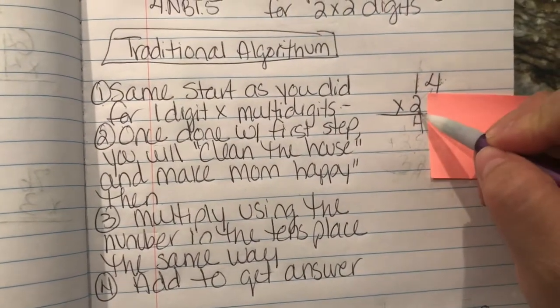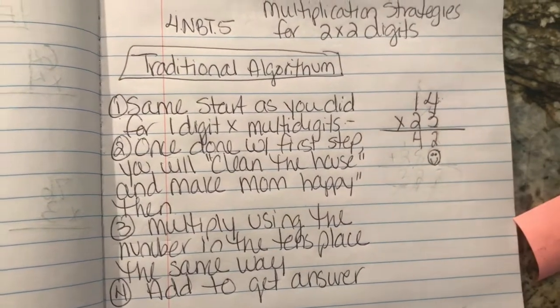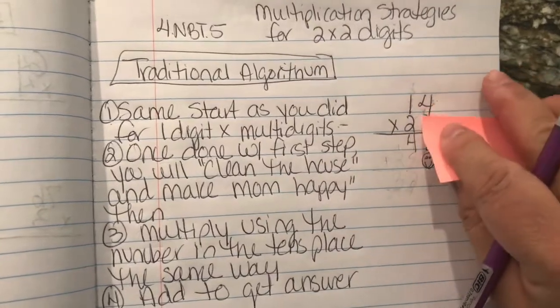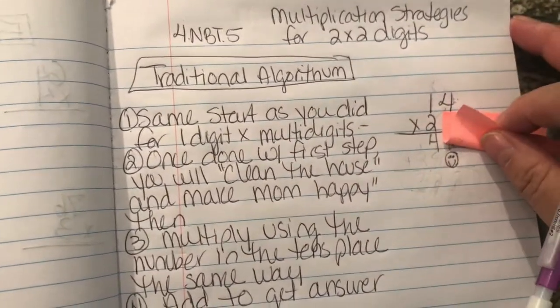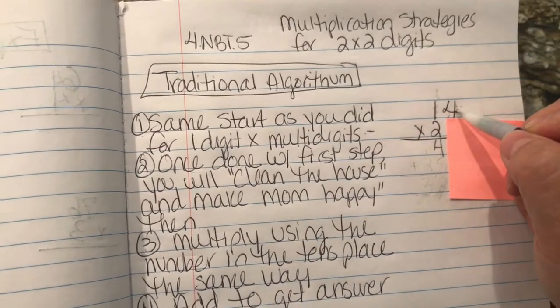Now you're going to be using the 2 in the tens place. I'm sorry, I think I said done with the 2. We were done with the 3 in the ones place. Now we're going to use the number in the tens place. If you would like to cover that up somehow, you can, like that. I have mom in the ones place, she's ready to go. Now I'm going to go with this number over to the ones place.